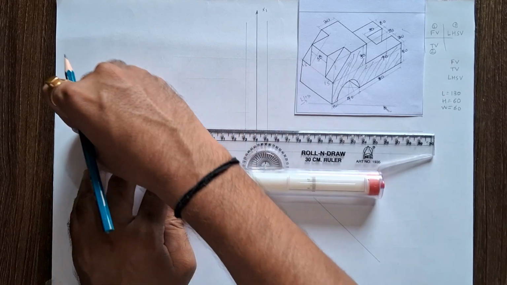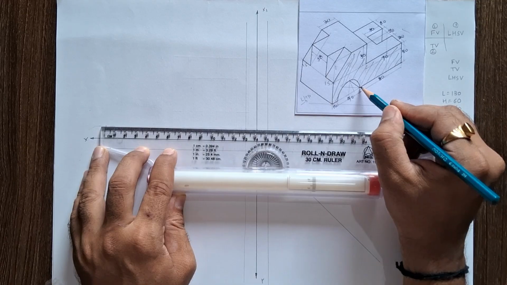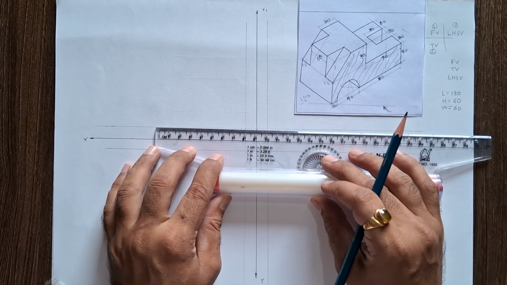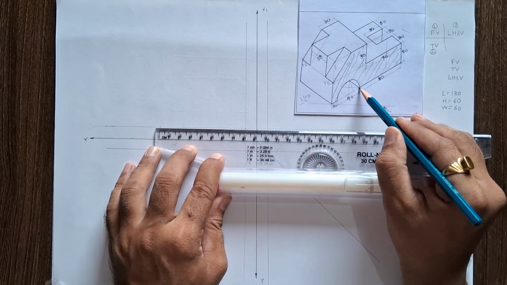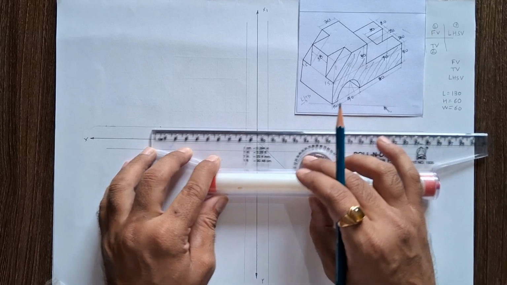After that, from this to this is 80 mm distance. So mark this straight line distance of 80 mm.